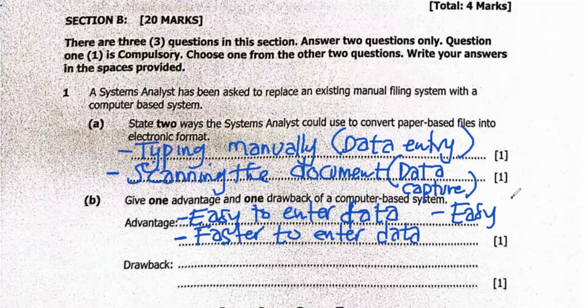And faster to search, faster to update, faster to retrieve, and so on.